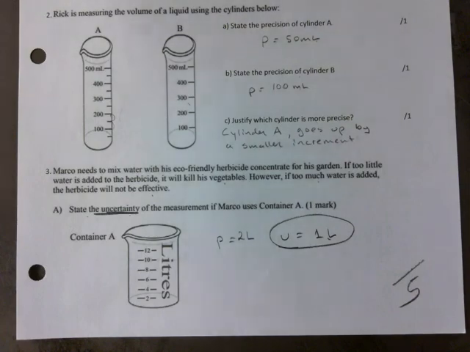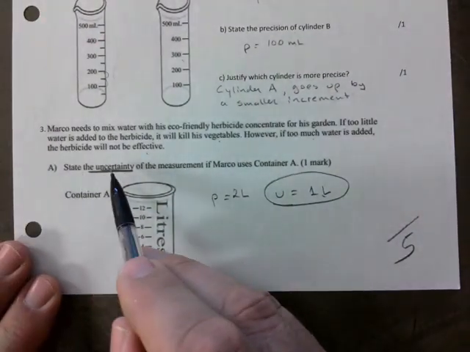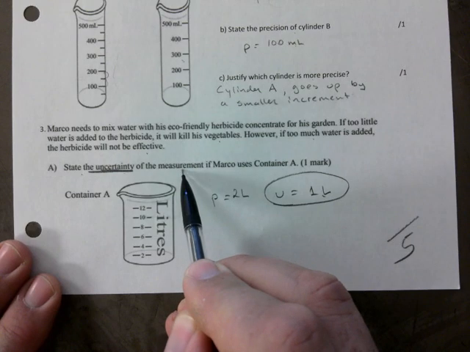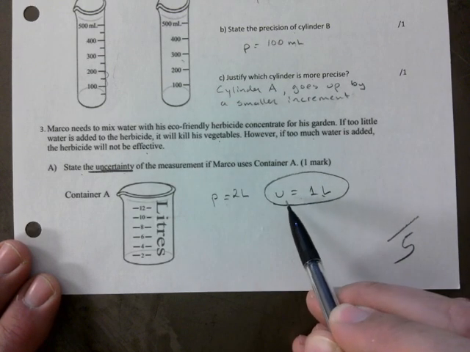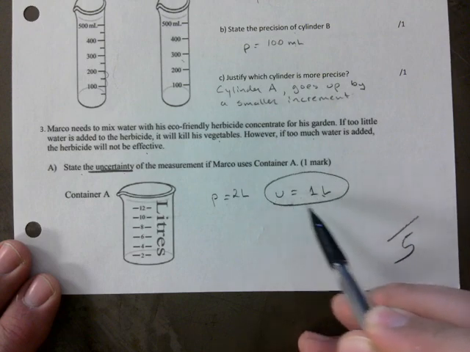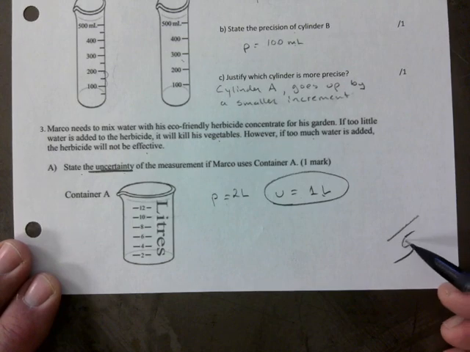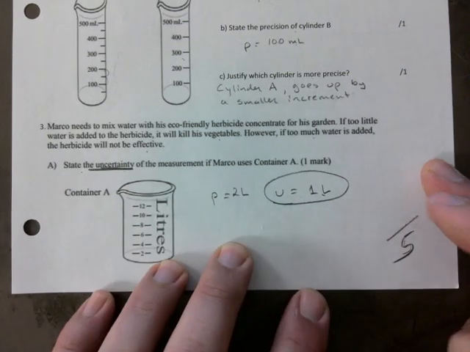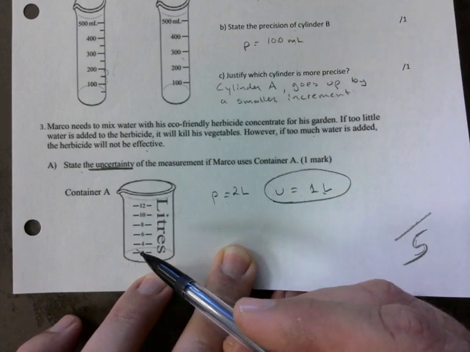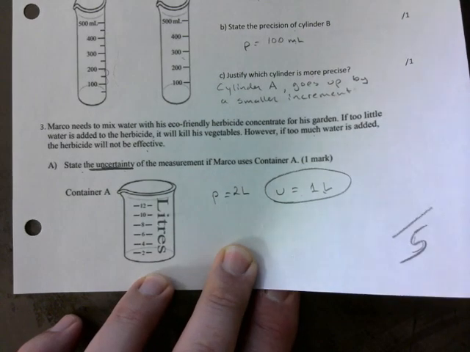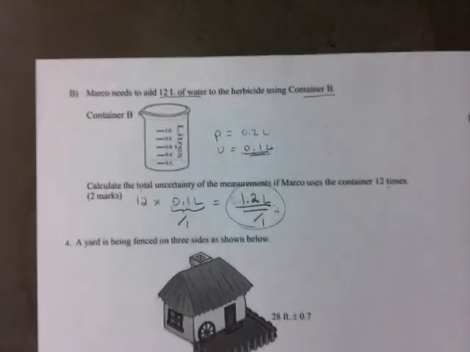And then 3, watch what it says here. It states the uncertainty of the measurement. So if you do precision and uncertainty, just make sure you clearly circle uncertainty, okay? That's what they're asking for, 1 mark. So this page is worth 5 so far, okay? Precision is 2 because it goes up by 2. Uncertainty is 1. Next page.